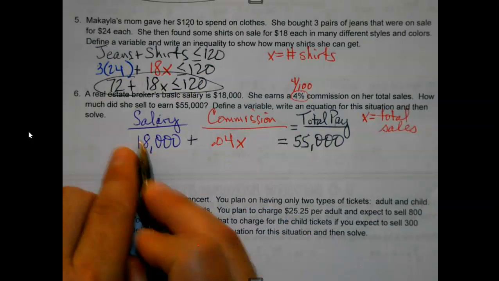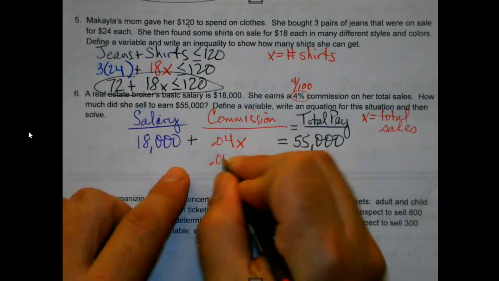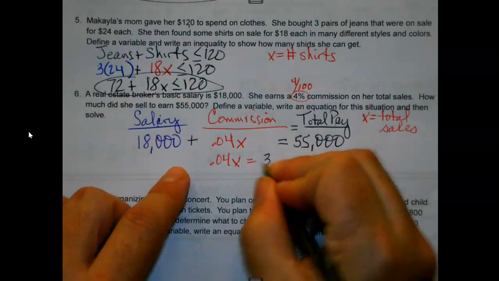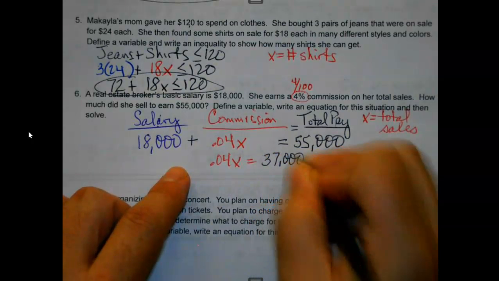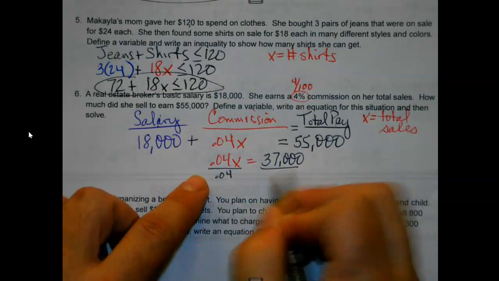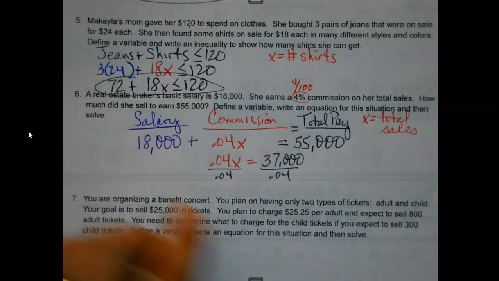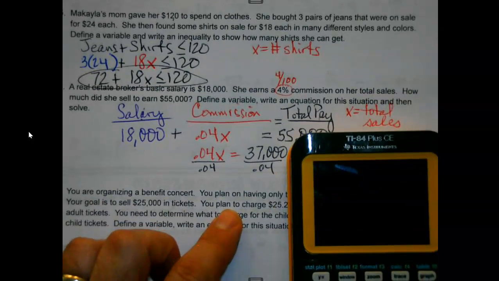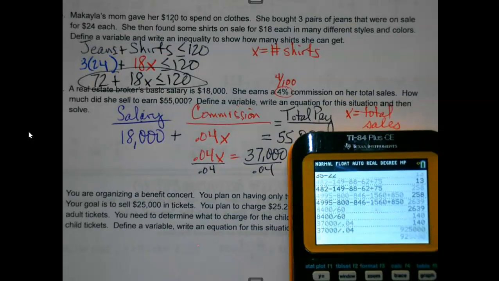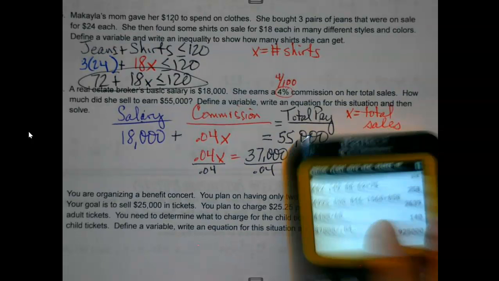So if we're solving for x, we'll get that 18,000 out of the way. We'll subtract that out. And since we're multiplying by 4%, this 4% is a decimal. Let's see here. Oofda, that's quite a bit. All right.